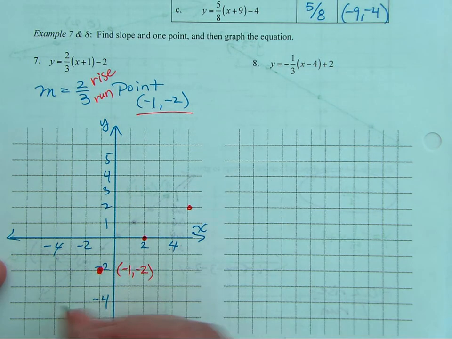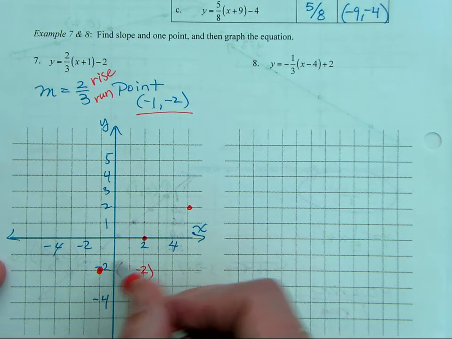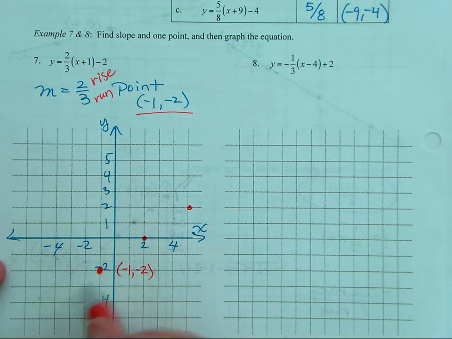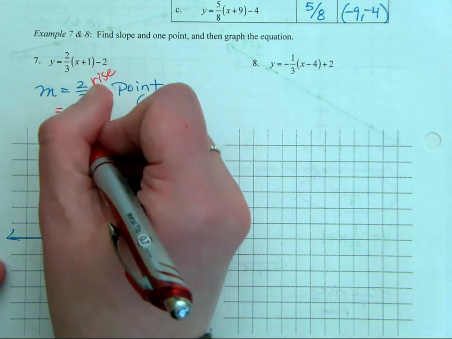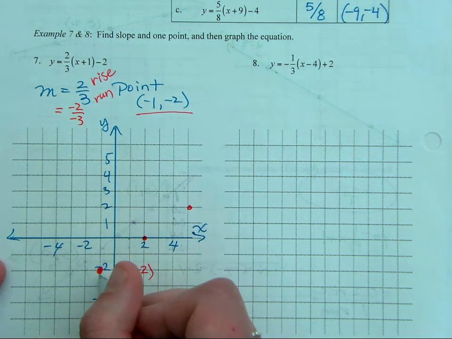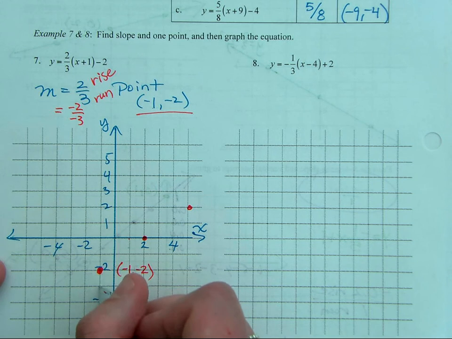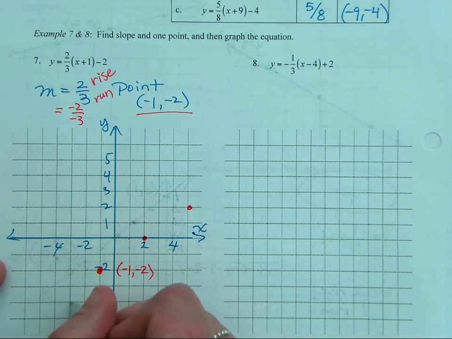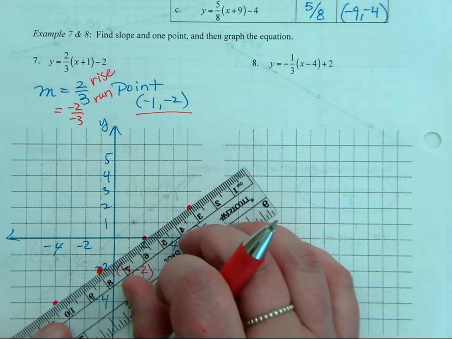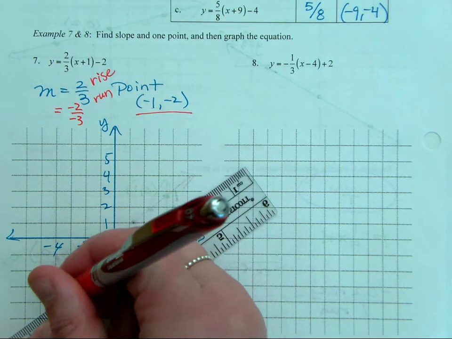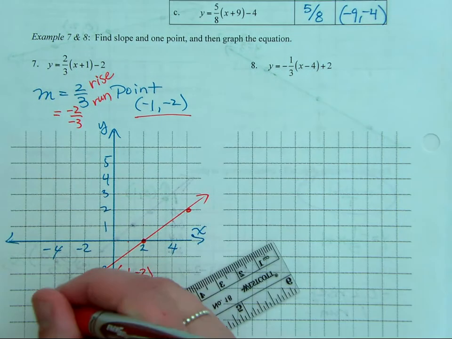How could I get a point down here? Because there's a line here, but I want another point. I would go down. This is the same thing as -2 over -3. I go down 2, rise -2, run 1, 2, 3, -3. And those points are all collinear because they're on the same line.